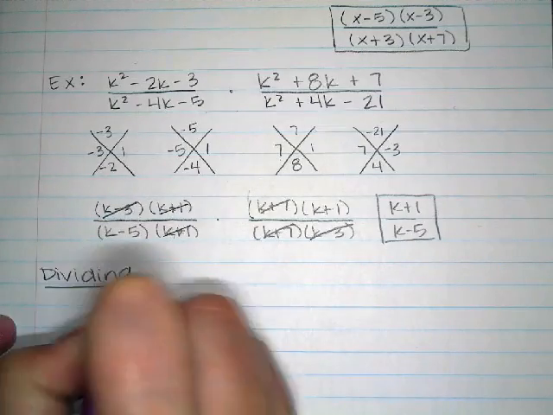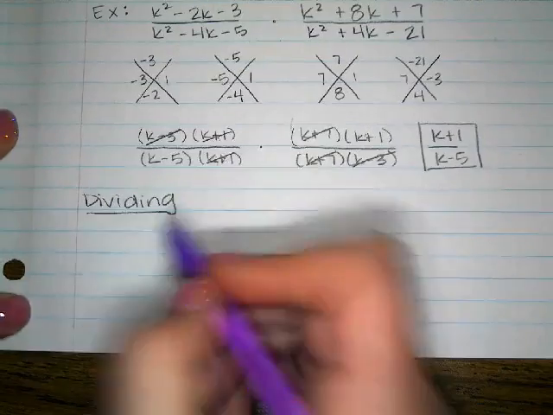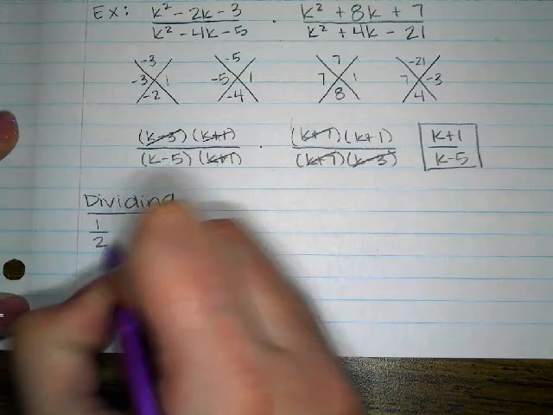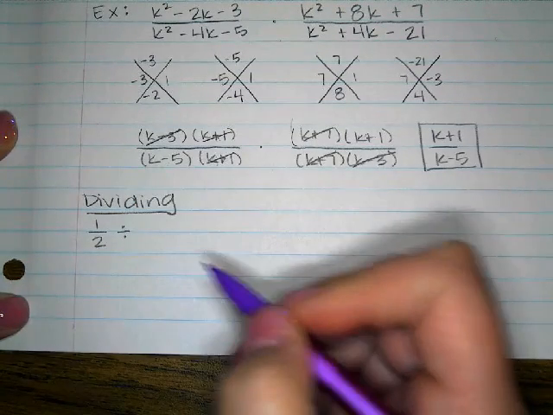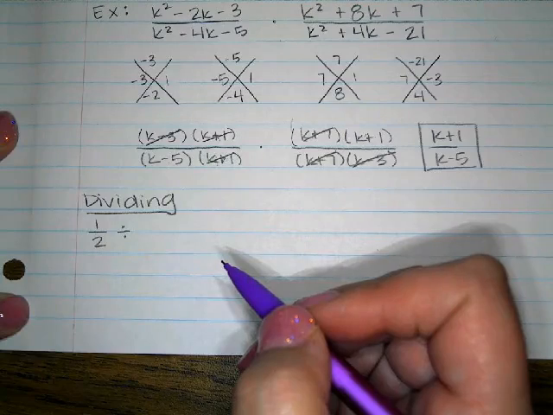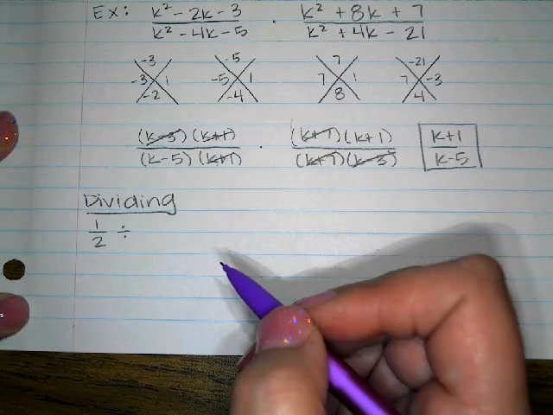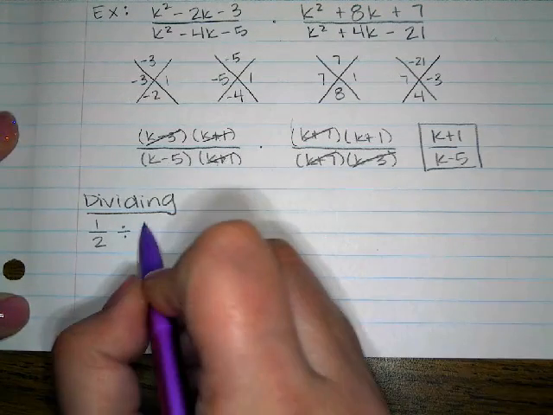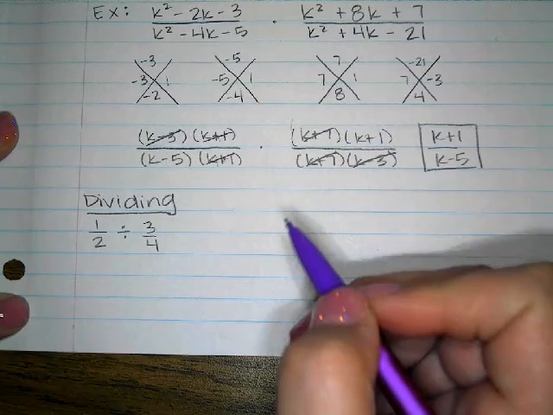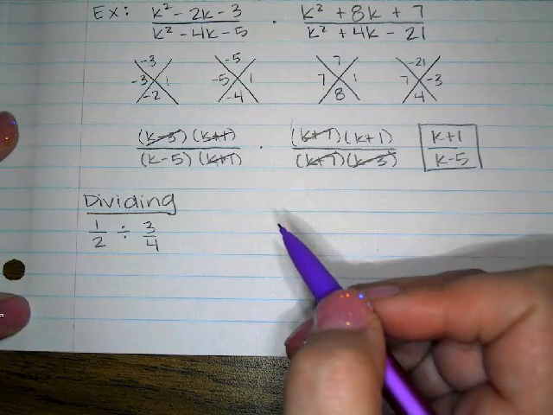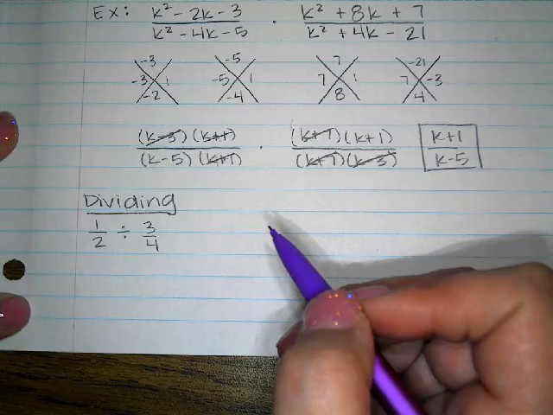Okay, so if we were going back to, anyone remember when you guys learned how to divide? When did you guys learn how to divide, or fraction specifically? Was that middle school sometime? Yeah, I think about 5th or 6th grade. Okay.